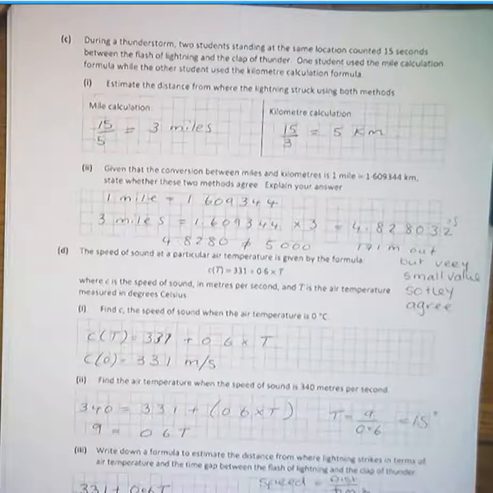So 1 mile is equal to 1.609344. So 3 miles would be equal to that distance times 3, which I am calculating as 4.828032. In terms of if they agree or not, you could argue that 4.8280 is not equal to 5.00. They are 171 meters out, so you could argue that they didn't agree. Or you could say they do agree because the difference, your 171 meters, is very, very small. Generally I'd say they agree.